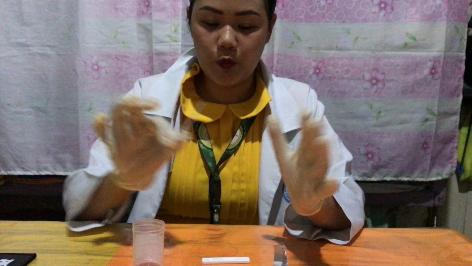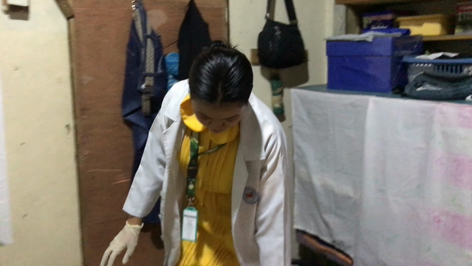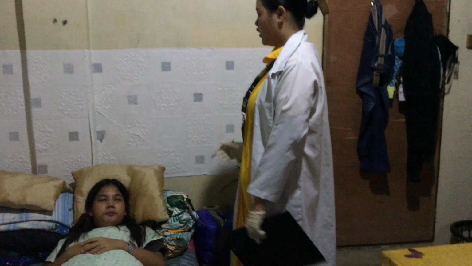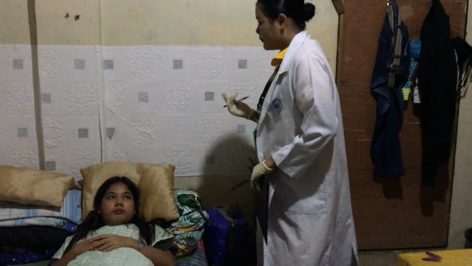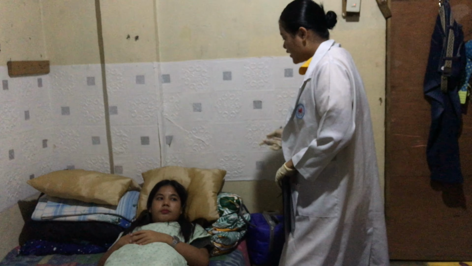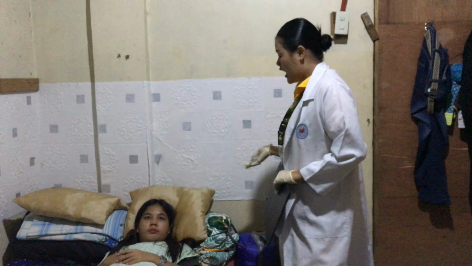So it is negative, because we only see one line. After doing this, we should get back to the patient and explain the results. Okay, Mrs. Domingo, your pregnancy test results came back. It turned out to be negative. If you have questions, kindly feel free to ask me. And if you want to confirm, you should have a confirmatory result on our ultrasound.